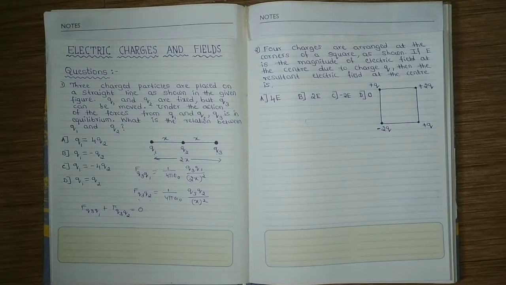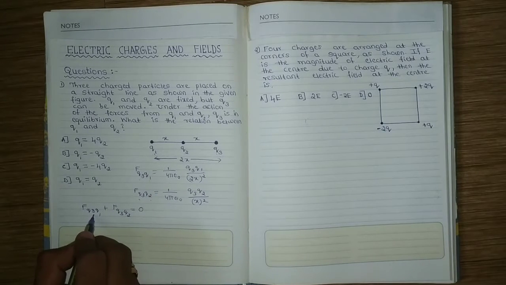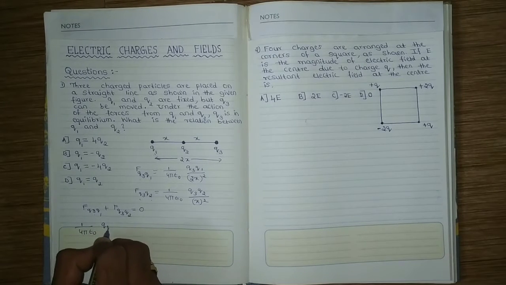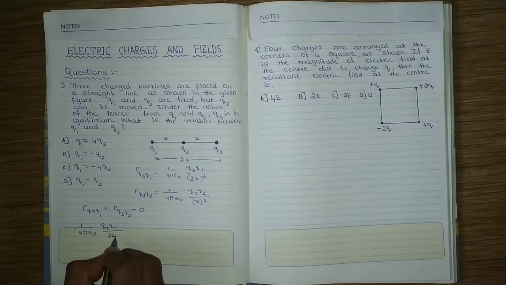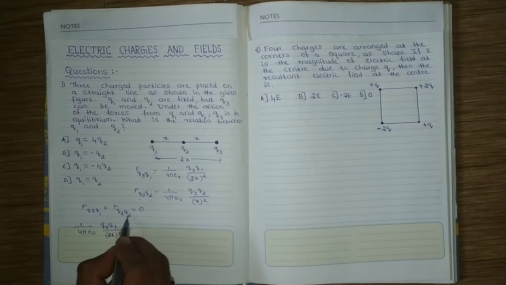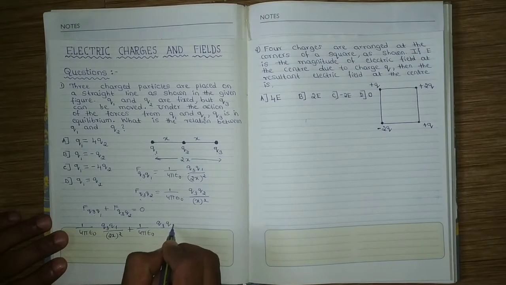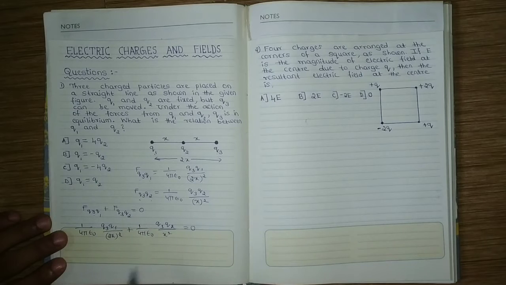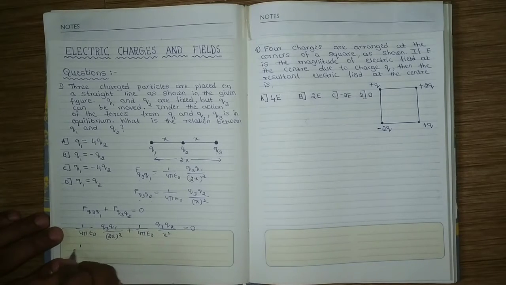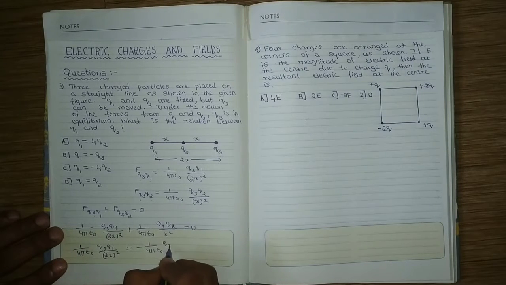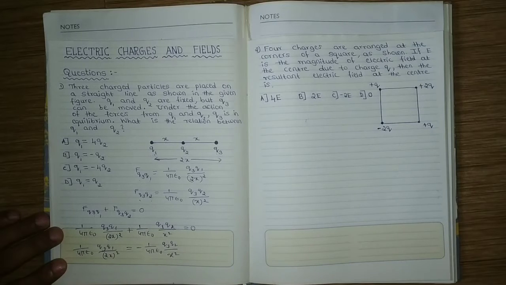We know that F Q3 Q1 is 1 by 4 pi epsilon naught Q3 Q1 divided by 2x whole square, plus F Q3 Q2, that is 1 by 4 pi epsilon naught Q3 Q2 divided by x square, is equal to 0. Now take this to the right hand side. Then I will get 1 by 4 pi epsilon naught Q3 Q1 by 2x whole square is equal to minus 1 by 4 pi epsilon naught Q3 Q2 divided by x square.